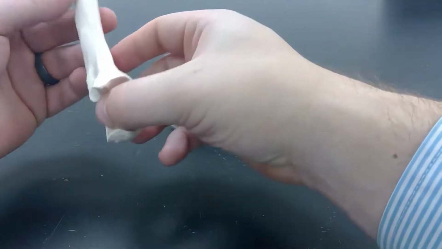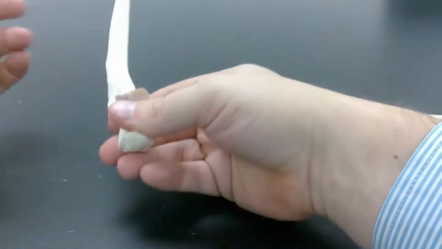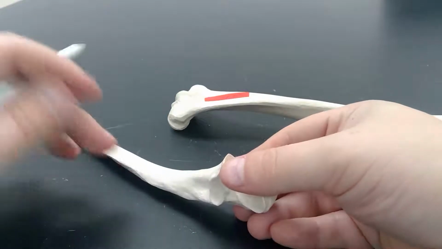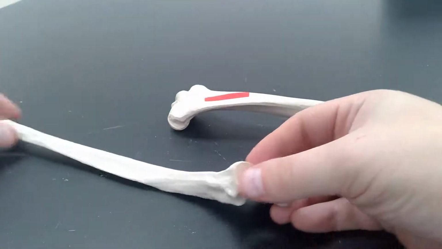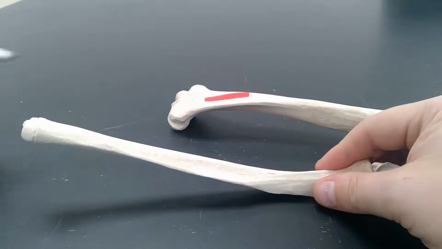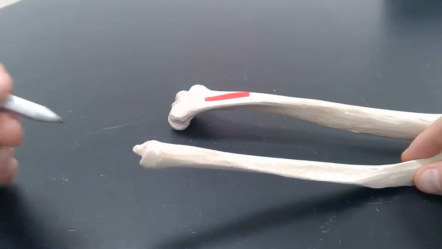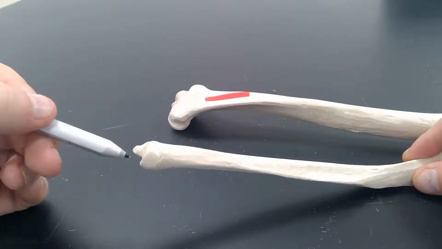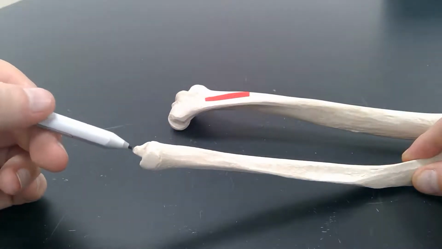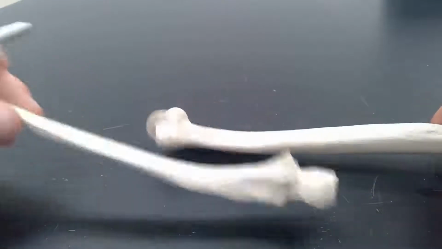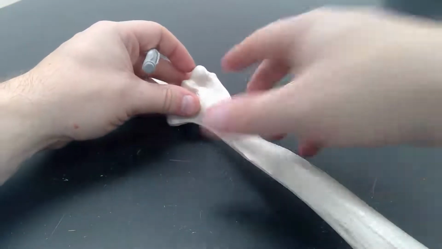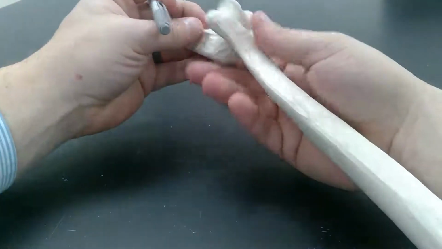Okay. So then on the side of the ulna, we have the radial notch. This is where the radius articulates with the ulna itself. And the last thing I want you to remember is this sharp stick right here. The sharp stick. This is called the styloid process of the ulna. So this is how we fit together. Medial.